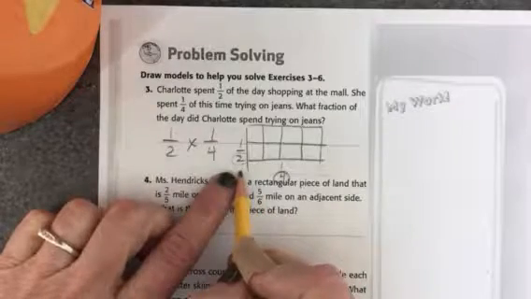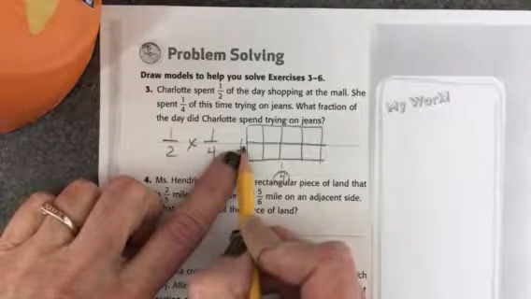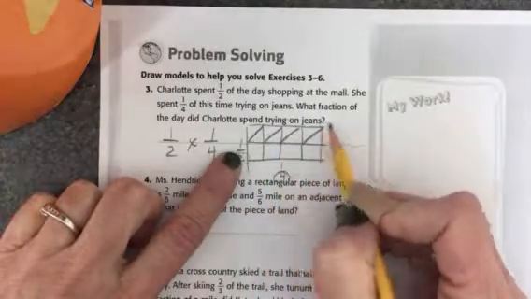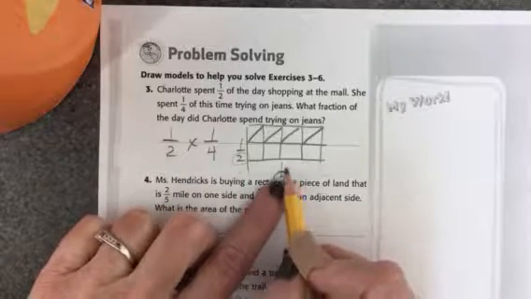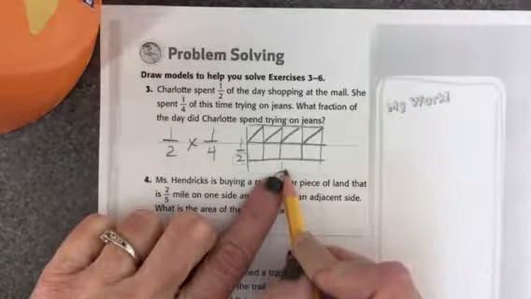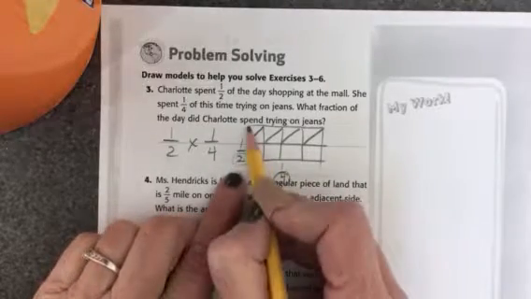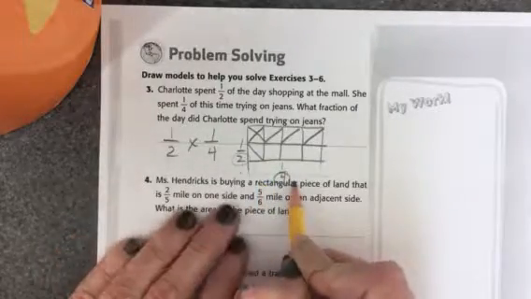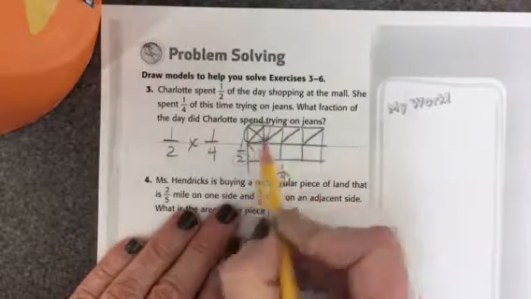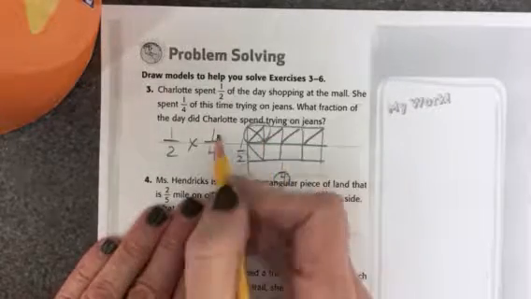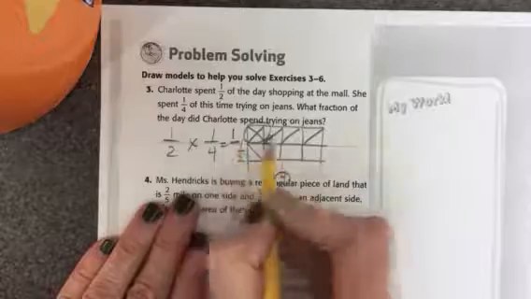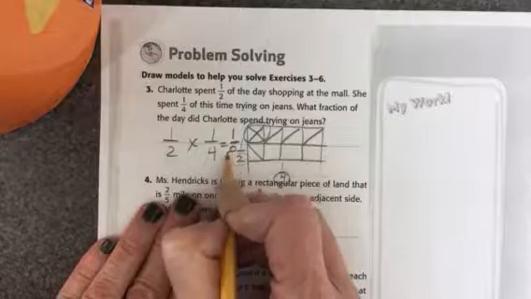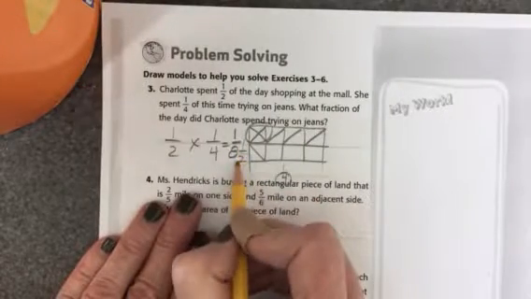Now I go back to the first fraction, and this time I look at the numerator. I'm going to shade in 1 row. And then I go back to this fraction, and this numerator tells me to shade in 1 column. So I'm going to shade in this column, but I'm going to make my diagonal lines go the other direction instead. Now that I have that shaded in, I look to see how many spaces have an X, and it looks like there's 1. Then I can count how many sections there are all together, and there are 8. So my answer is 1/8.